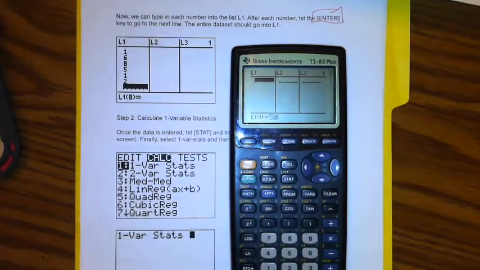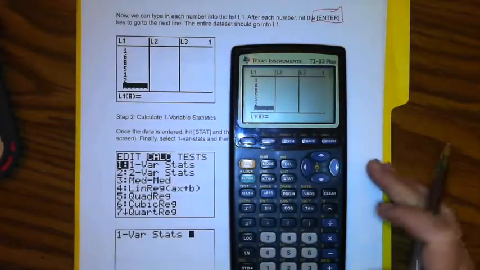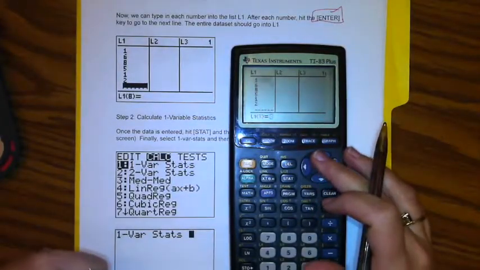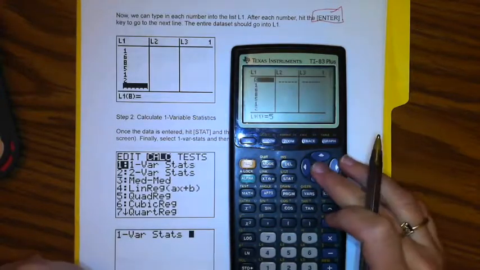So it was 5, 1, 6, 8, 5, 1, 2. And the numbers were on the previous page. 5, 1, 6, 8, 5, 1, 2. So now all the numbers are there. You can scroll up if you can't see them all, you can scroll down if you're missing any at the bottom.